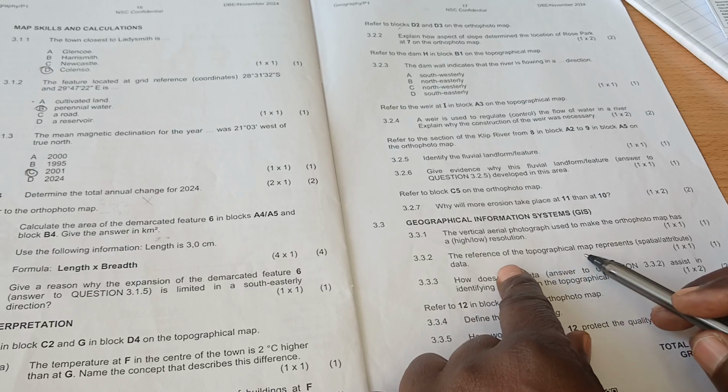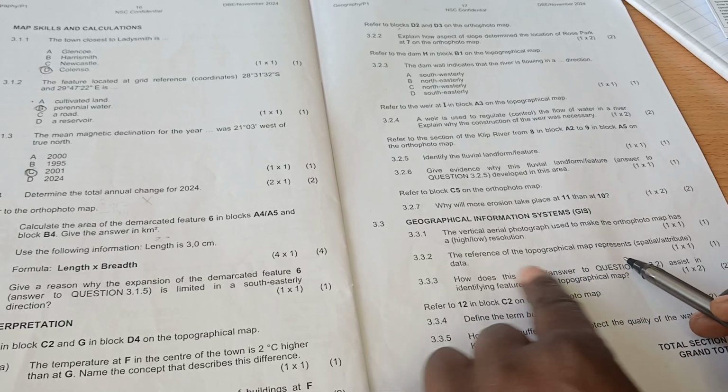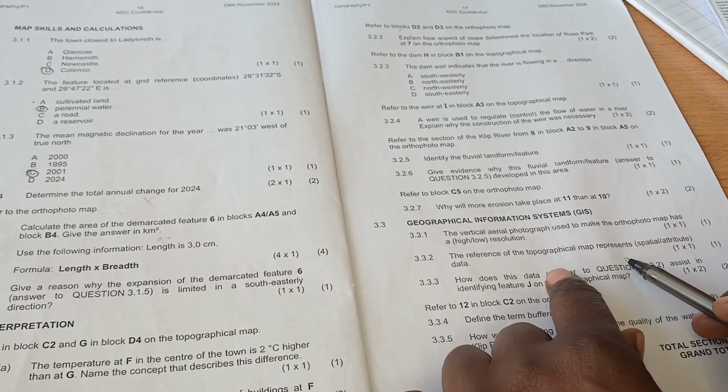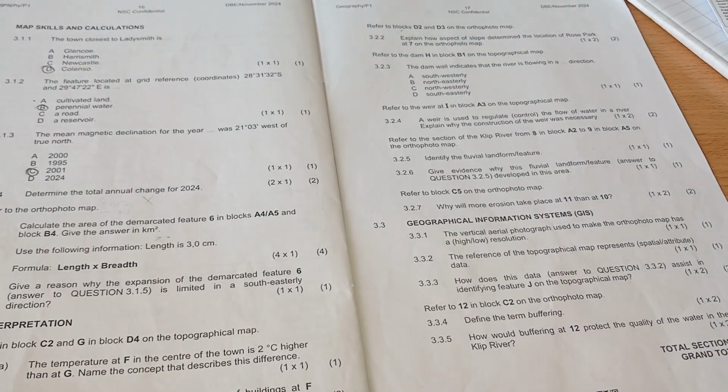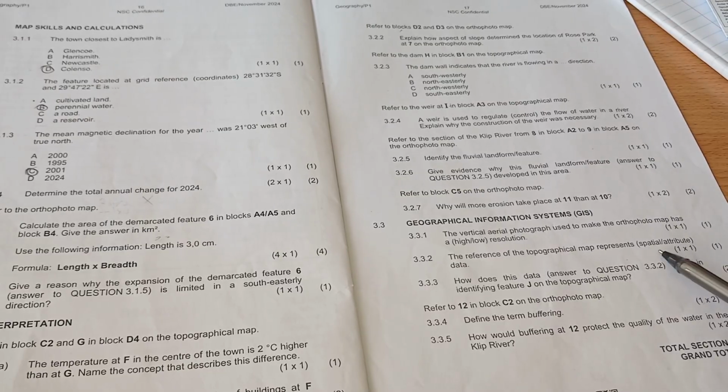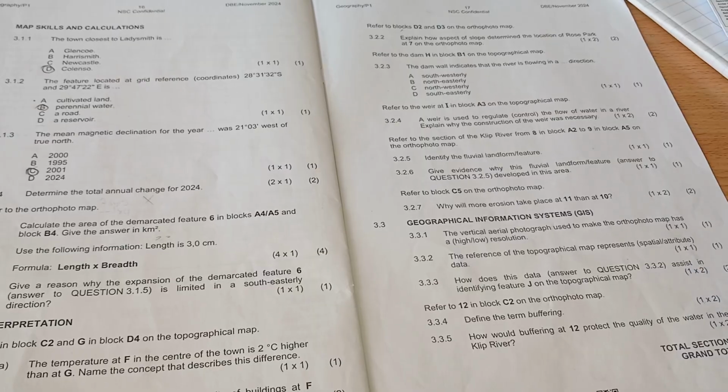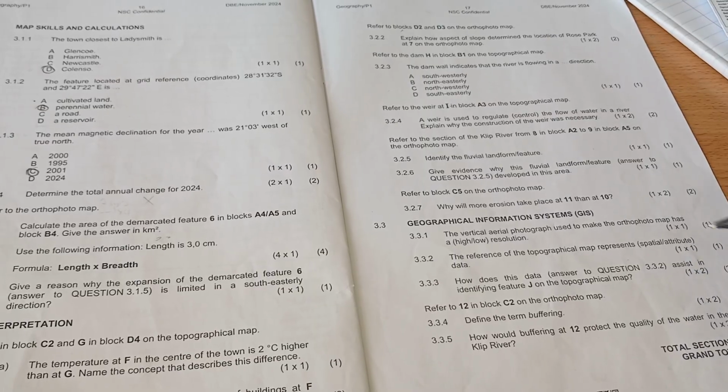The reference of the topographical map, 3.3.2, is attribute, which is more descriptive. Okay, it describes, it gives more information about the topographical map. If it's spatial, we are talking about your vector data, your coordinates, which is real georeference. That's part of your spatial. Okay, attribute is more descriptive. So that is your attribute there.